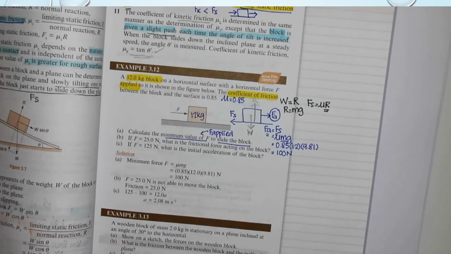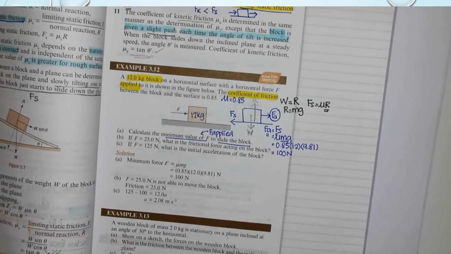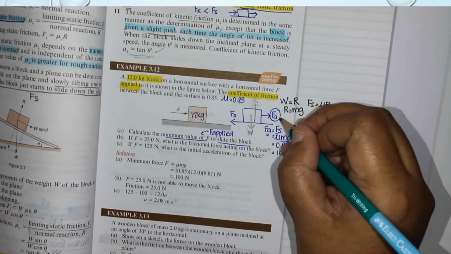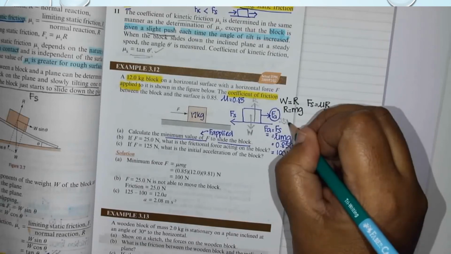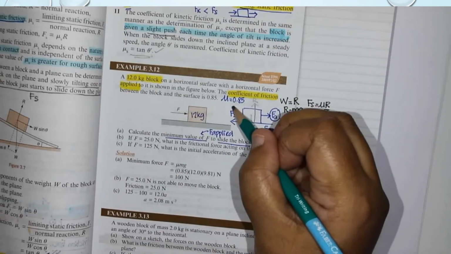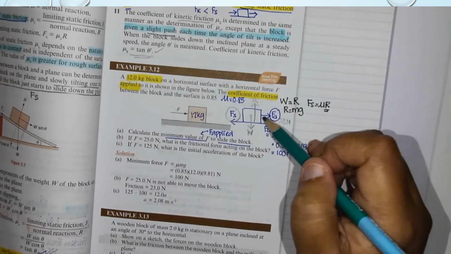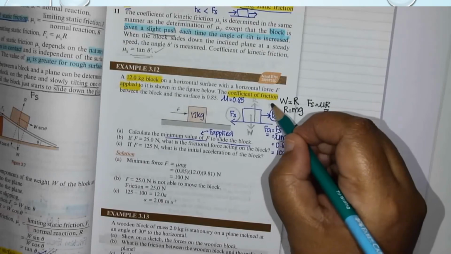Now if F is 25 Newton, they up the game. What is the frictional force acting on the block? The minimum value to move this block is 100 Newton.